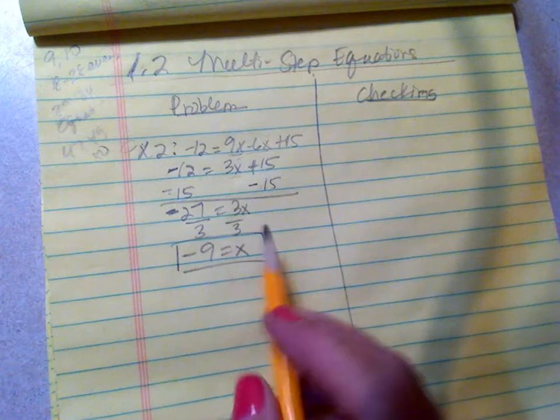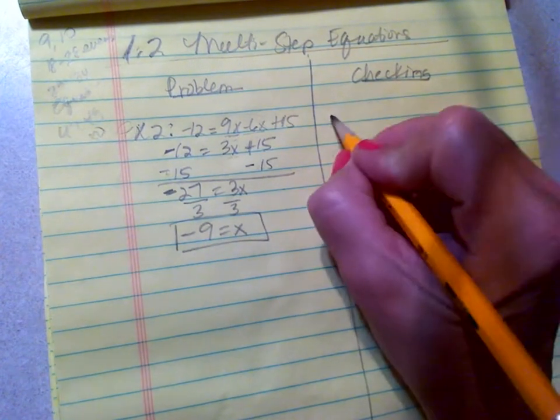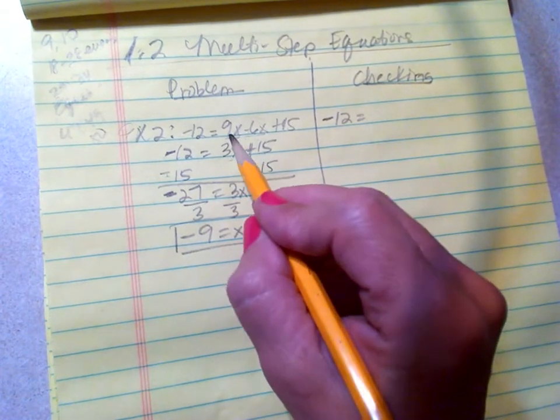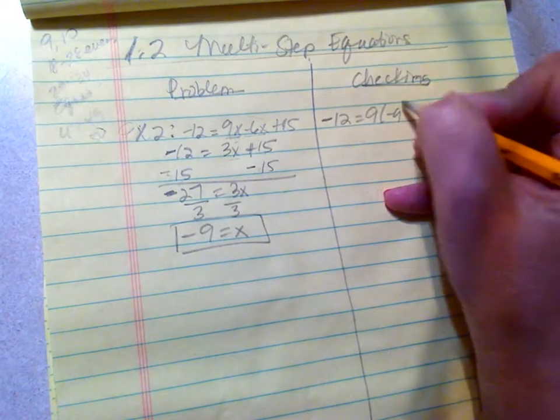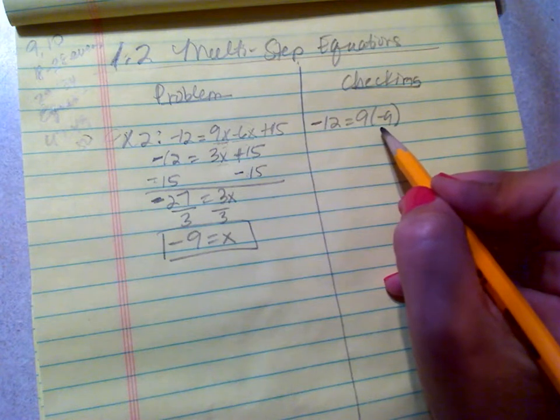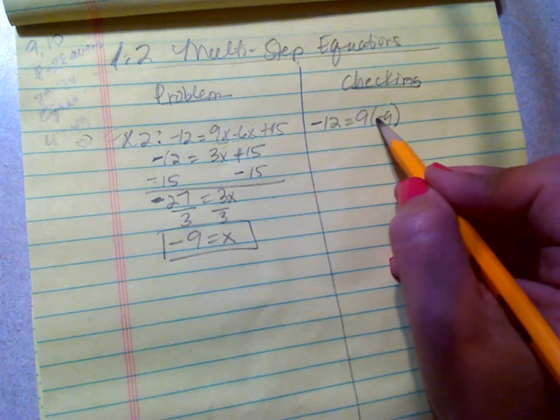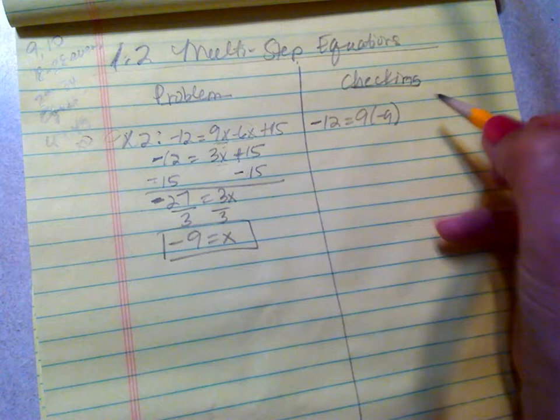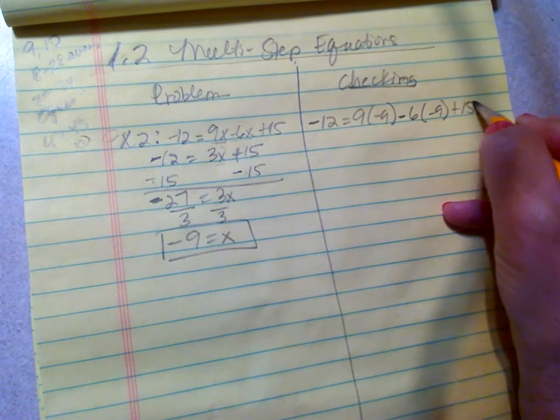So a lot of times I will box my solution so it's a lot easier to see. Over here, when you substitute in, you're going to put that negative 9 everywhere you see the variable. You have 9 times negative 9. When I do these, I like to use parentheses, never the x anymore because of our variables, and the dot sometimes gets a little confusing with negatives. So I just do 9 parentheses times a negative 9 minus 6 times a negative 9 plus 15.